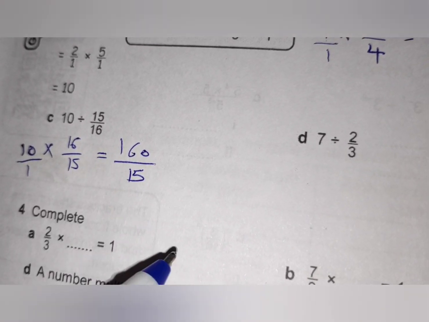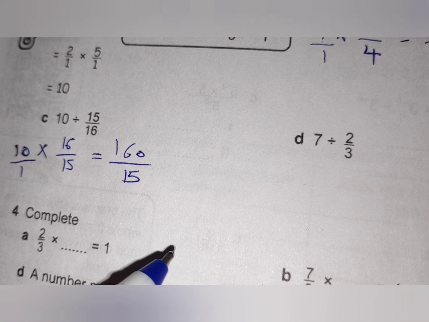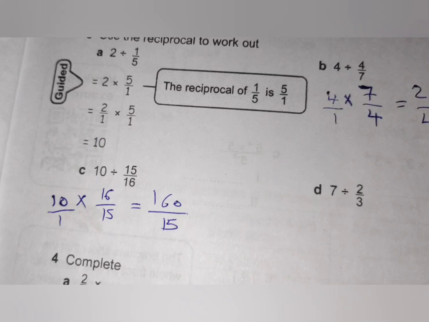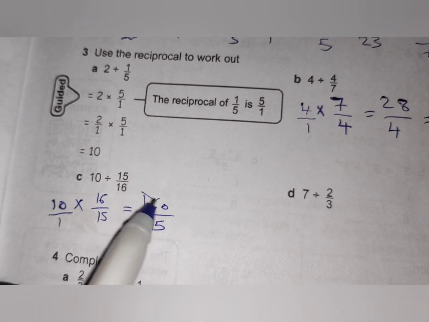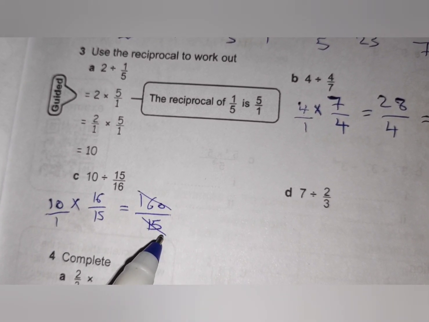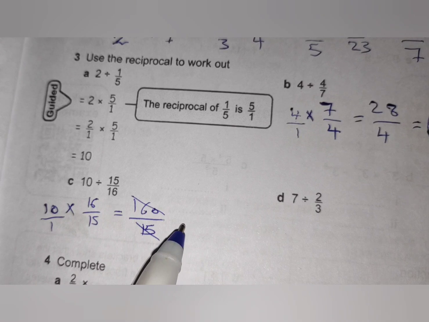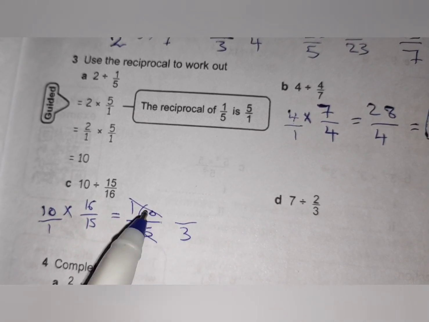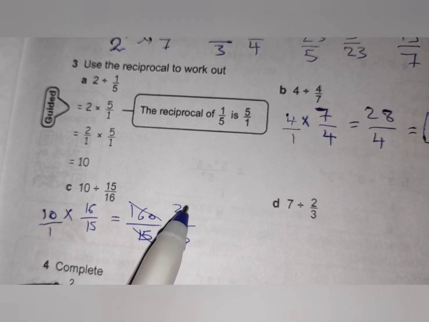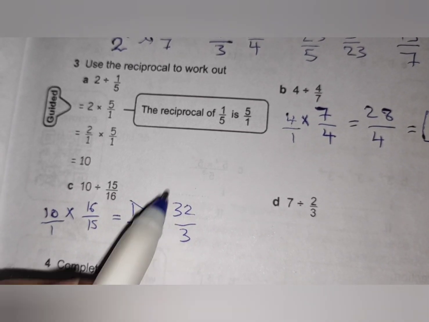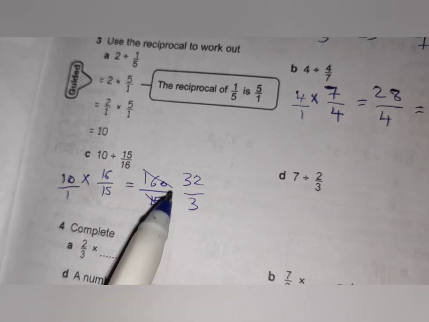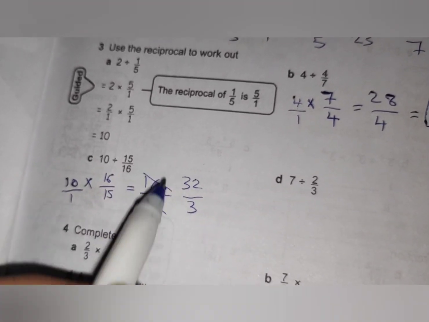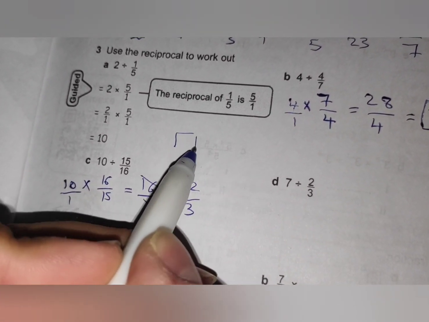Now you can simplify by dividing. So we're going to divide 160 by 5 and divide 15 by 5. 15 divided by 5 is going to be 3. And 160 divided by 5 is going to be 32. Now, this is an improper fraction. We're going to turn it into what? Into a mixed number. To turn this into a mixed number, we're going to follow the rule which says this is a mixed number.